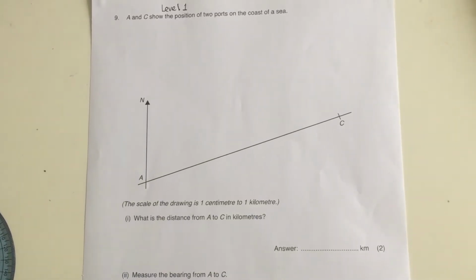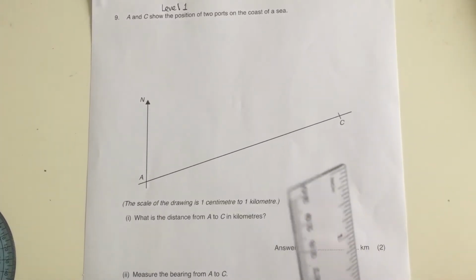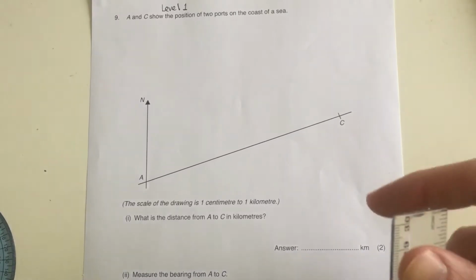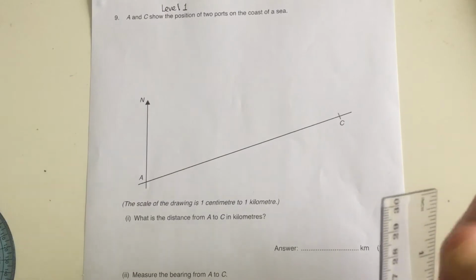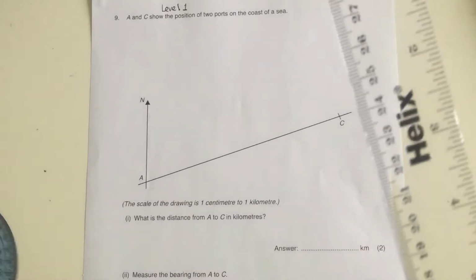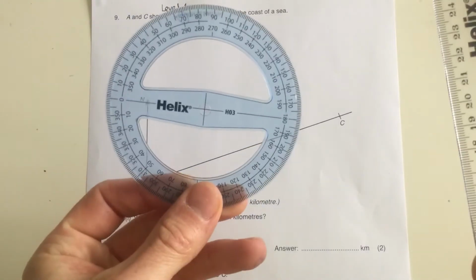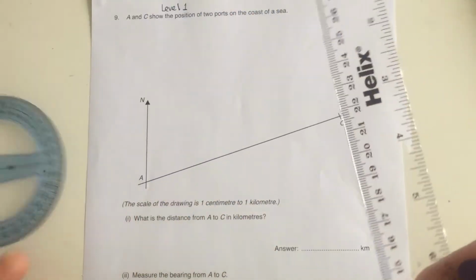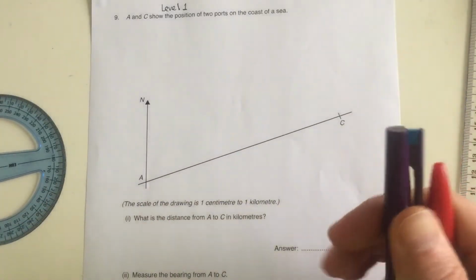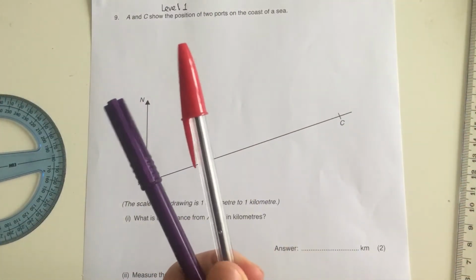So let's now look at a common Entrance 13 plus type question. We're going to start with the level 1 and then we're going to look at the level 2. So what you need, measuring your bearings, your angles, you need a protractor, 360 is the most useful, a ruler for drawing lines and measuring distance, and then some pens or pencils.